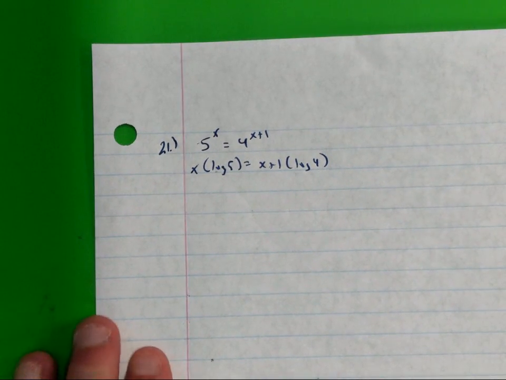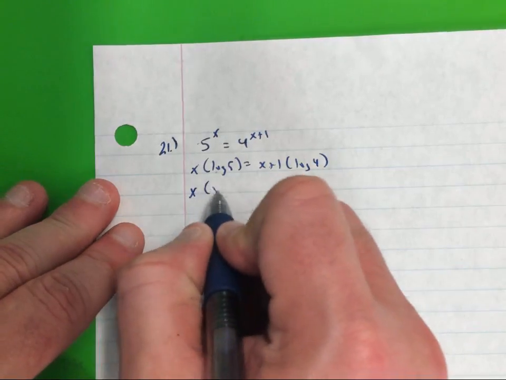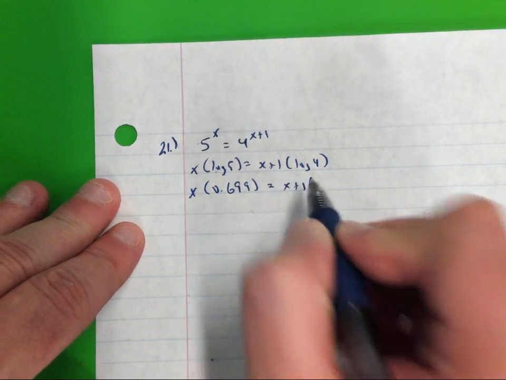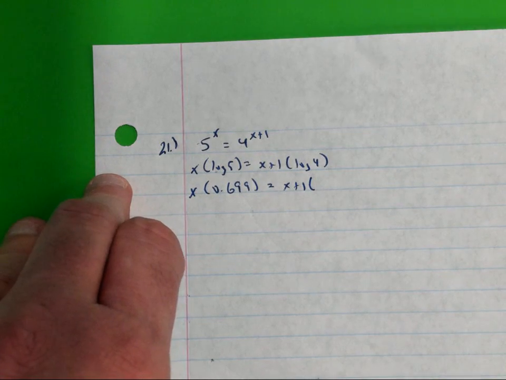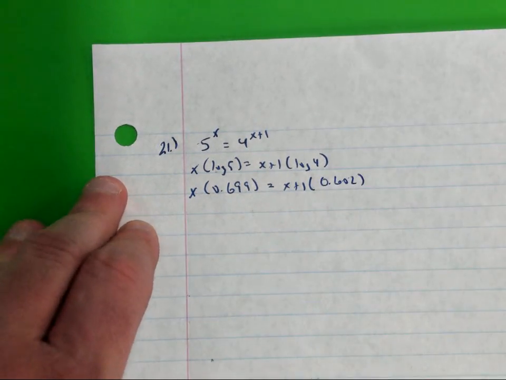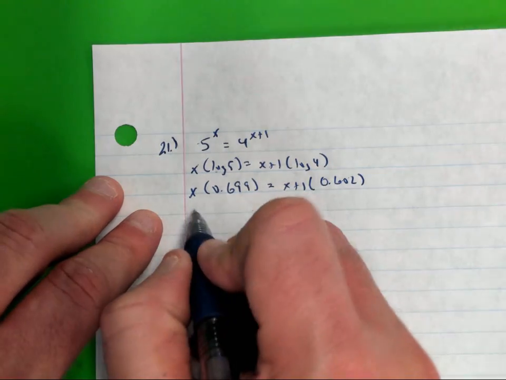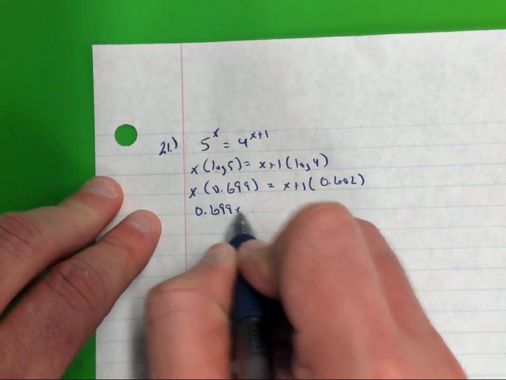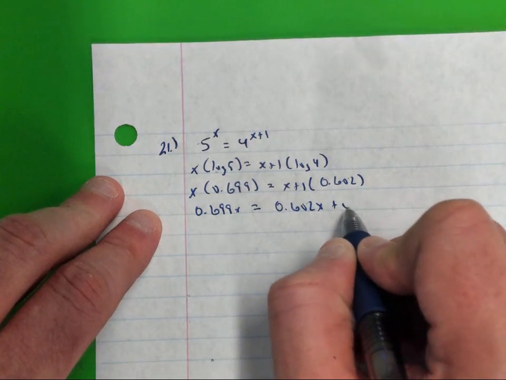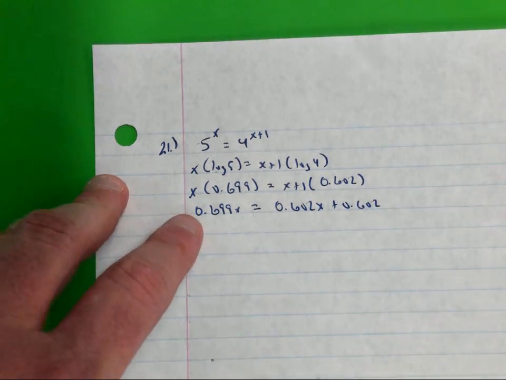Log 5. Then distribute. Then move this over.